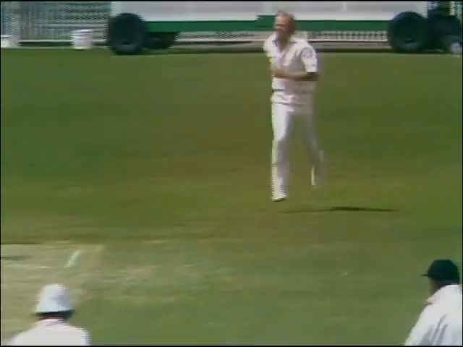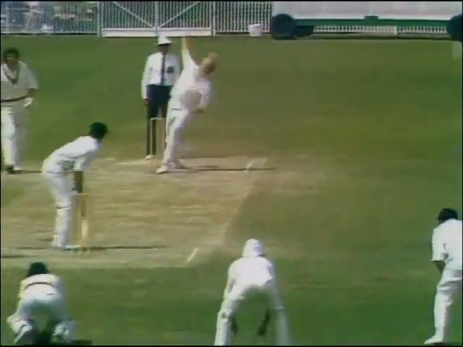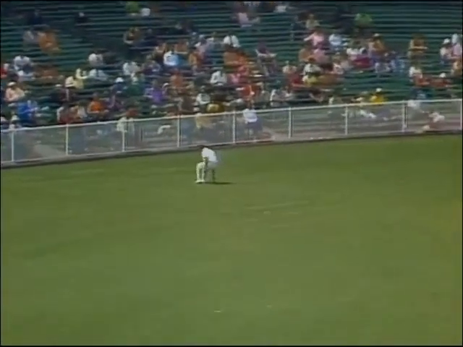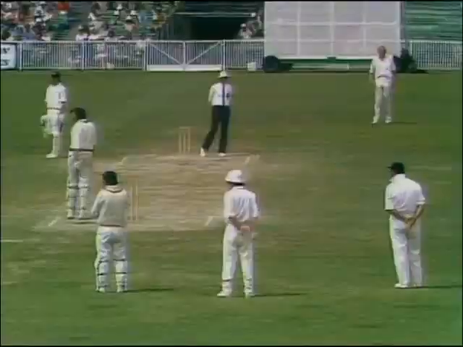Greg to Greg Chappell. And a lovely shot by Chappell right through the mid-wicket area. There's runs here. Taken 2. They'll probably run 3. They're turning back for their 3rd. I think Greg Chappell is looking to retain the strike.